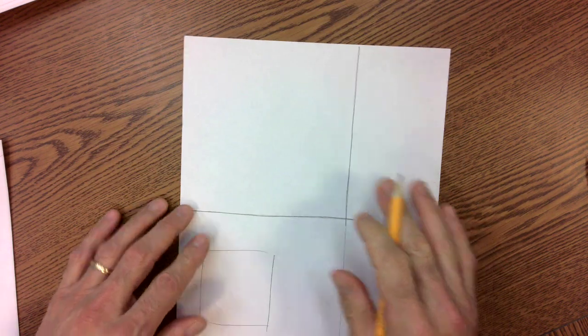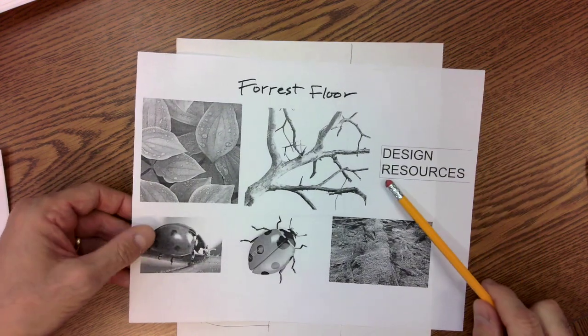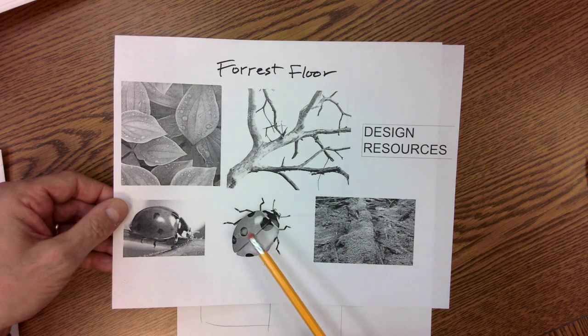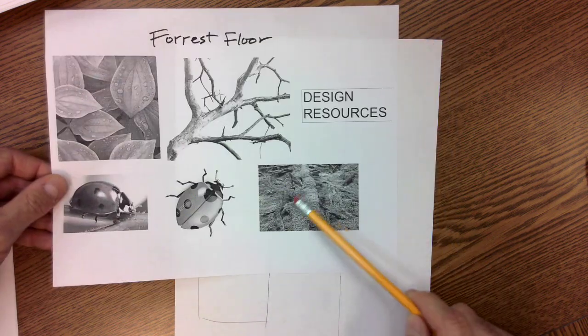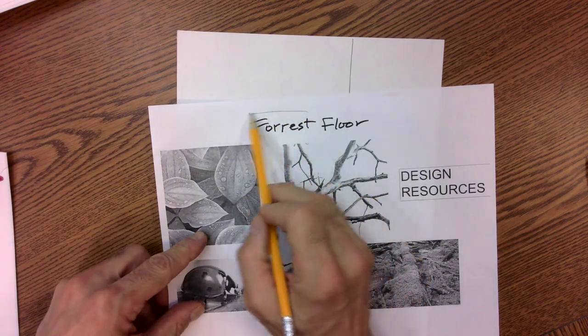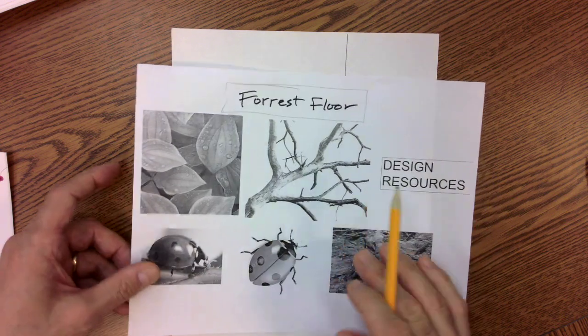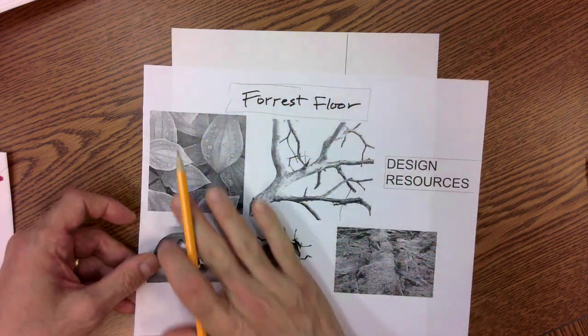And to be composed means, again, how you're going to arrange things. So I'm going to design a tile that has leaves and ladybugs and branches and maybe some moss on the ground, to think of it as the forest floor. Okay, that's my idea.